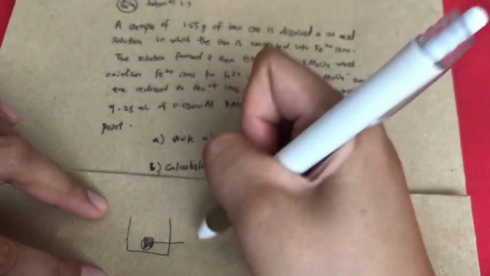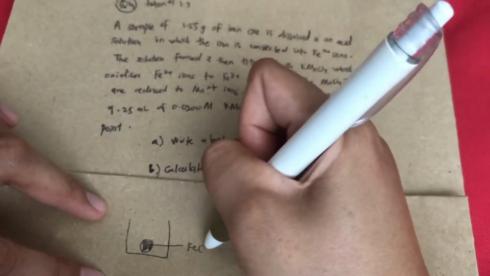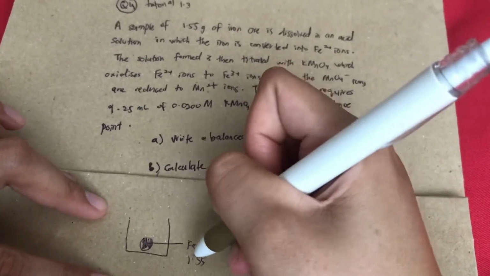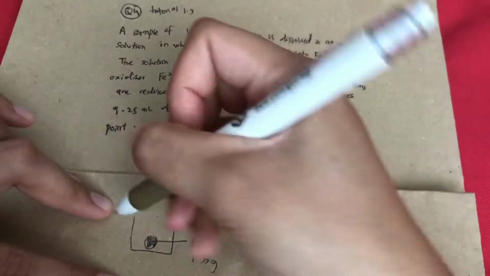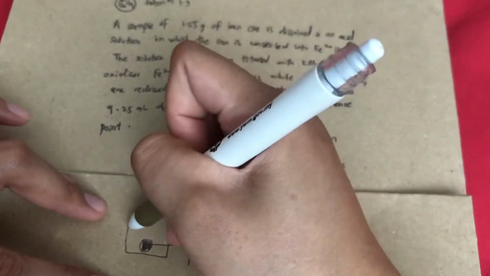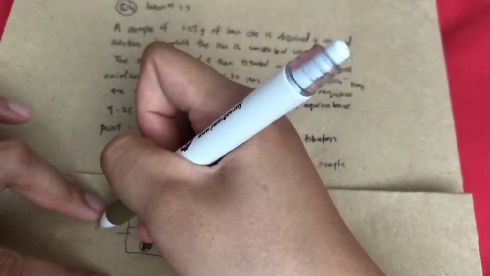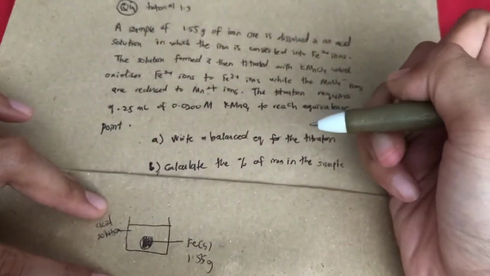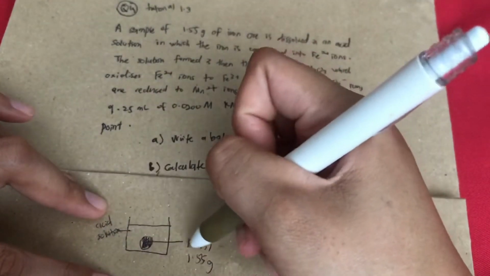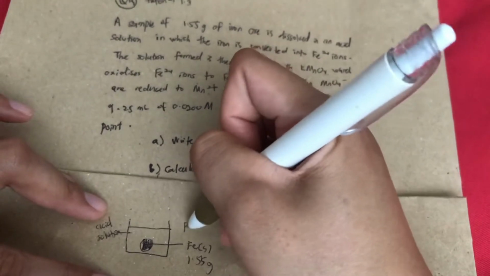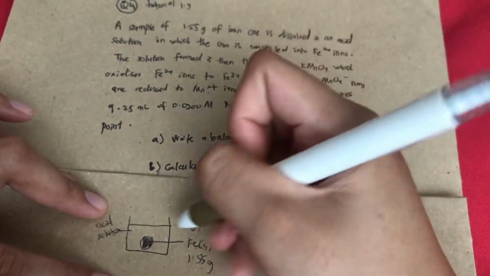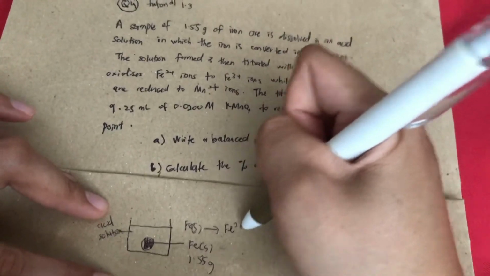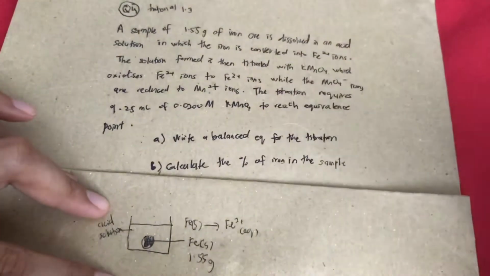Okay, we read the question and we know that we are given a ferrum solid, and the mass is 1.55 gram of it. This solid is dissolved in acid solution. Once the ferrum solid dissolves, it is converted to Fe2+ aqueous. What's next?